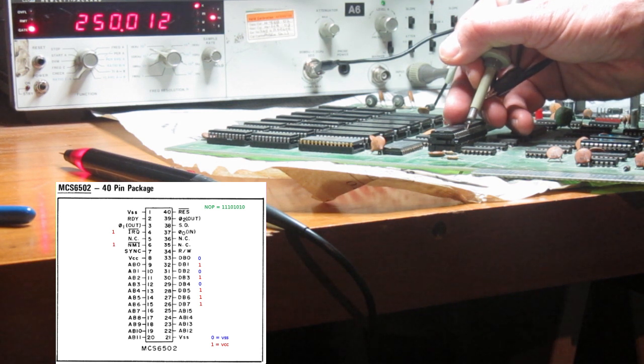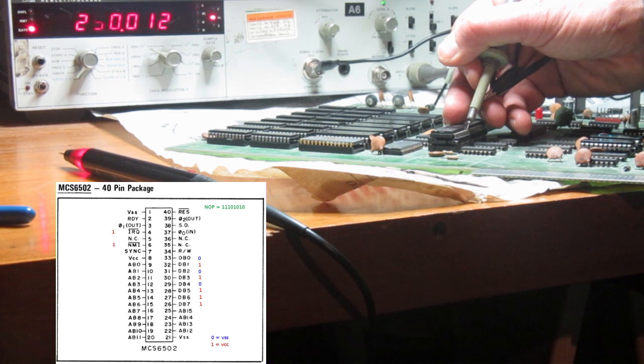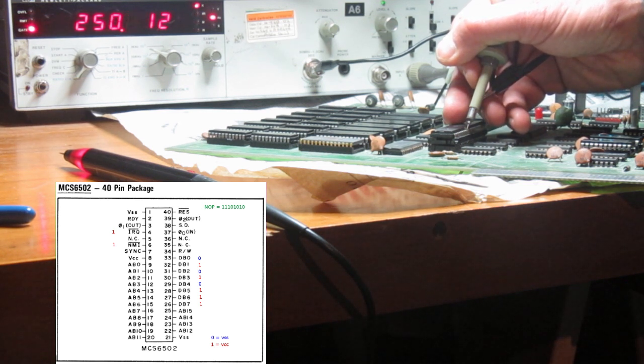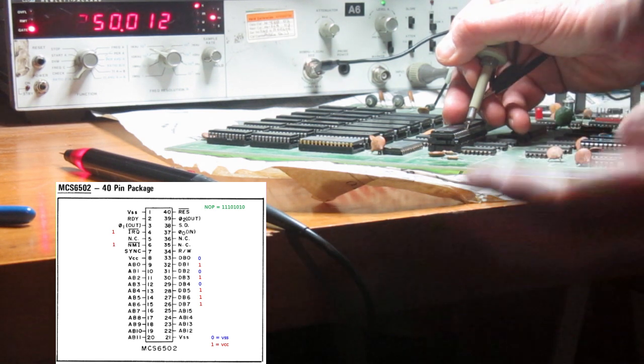So this is toggling every 2 cycles between 0 and 1, which makes a frequency of 250 kilohertz. This is the fastest toggling address bit, because it's the lowest address bit. All the other addresses should toggle at half the frequency of the previous address.